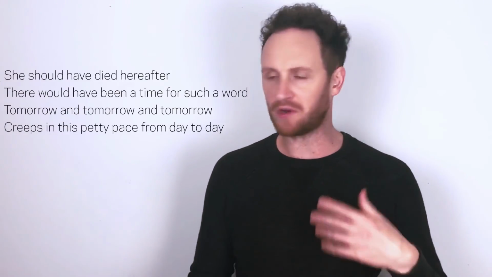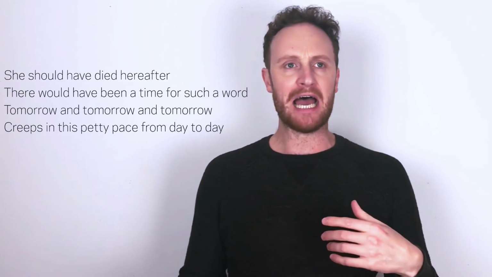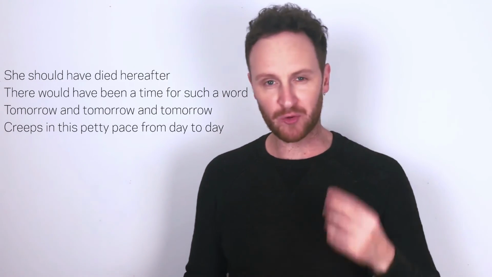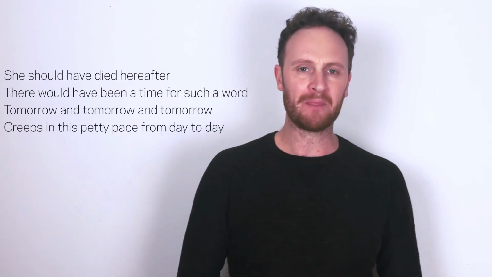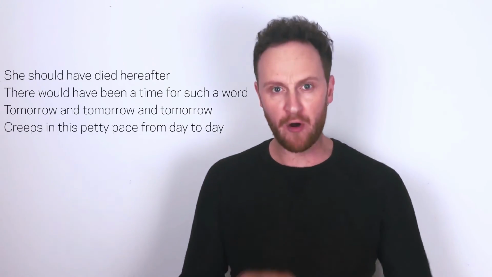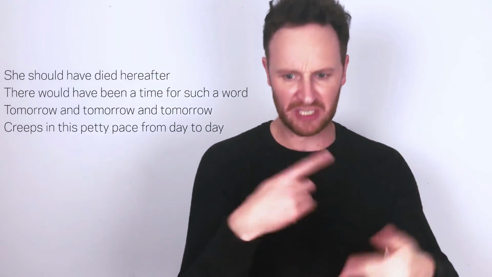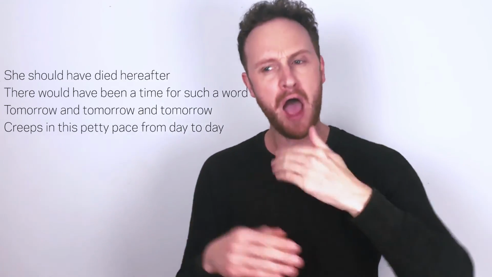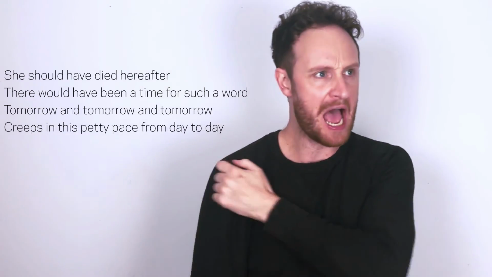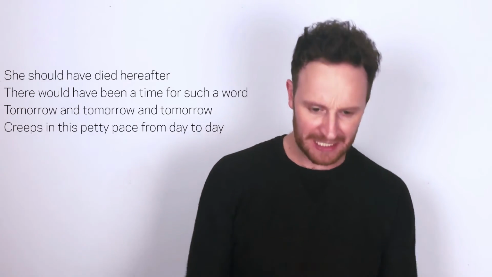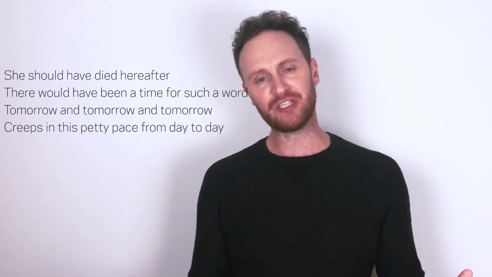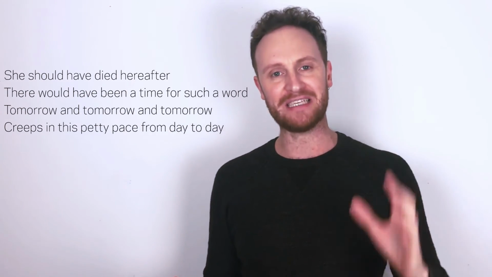Okay, so we've got those first four lines. We've got "She should have died hereafter," which has a pause, either before or after. "There would have been a time for such a word." We're going to punch out the word "time" because that's an important key word. "Tomorrow and tomorrow and tomorrow." We're thinking on the line, imbuing each of those words with something different and a realisation as he's saying it. And then we've got "creeps in this petty pace from day to day." We've got that single syllable regular line, which means we should slow it down a little bit.